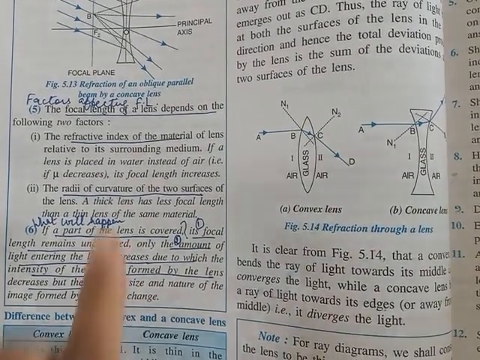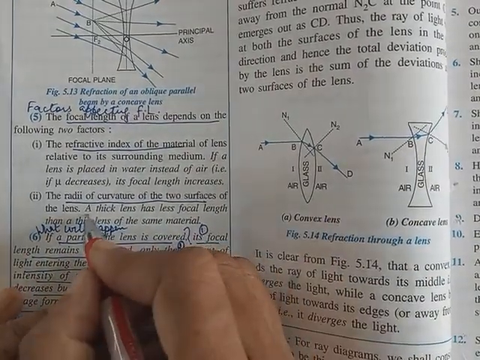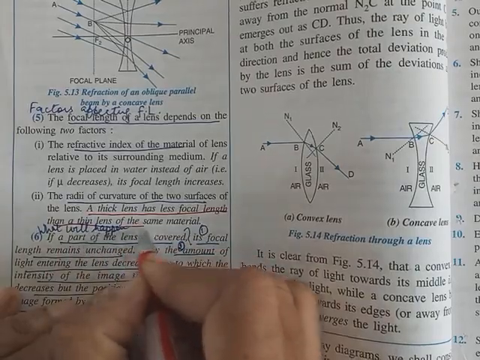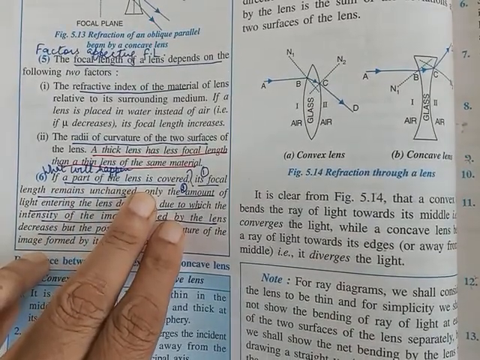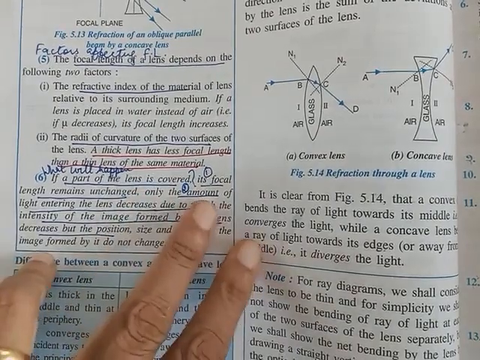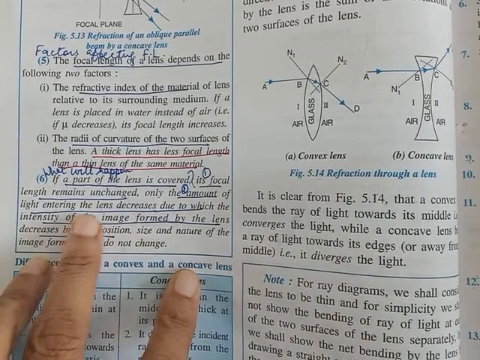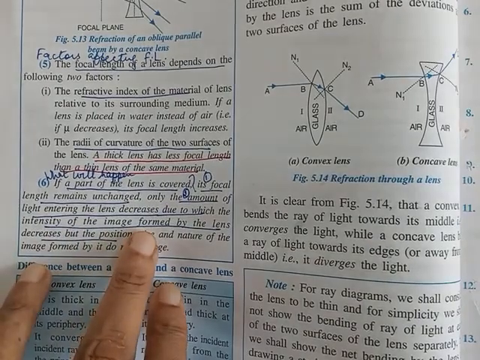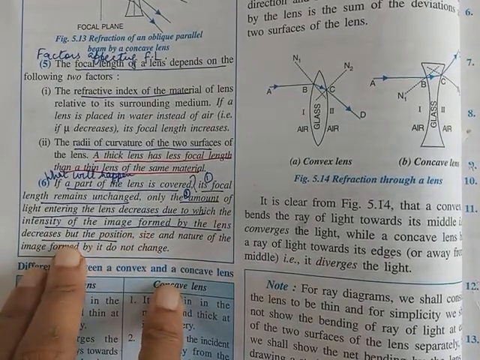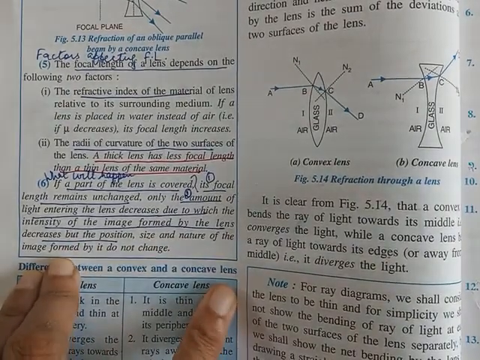A thicker lens has less focal length, a thin lens has more focal length. A thick lens has less focal length than a thin lens of the same material. Another possible 2-mark question is, what will happen if a part of the lens is covered? Its focal length will remain unchanged, but the amount of light entering the lens decreases, due to which the intensity of the image formed by the lens also decreases. But the position, size and nature of the image do not change.